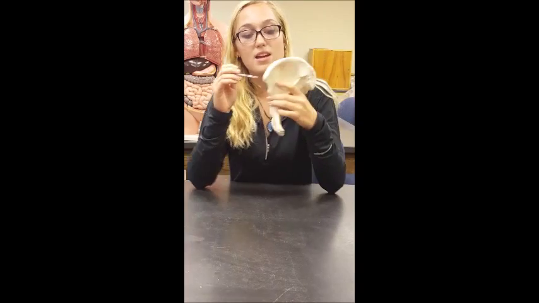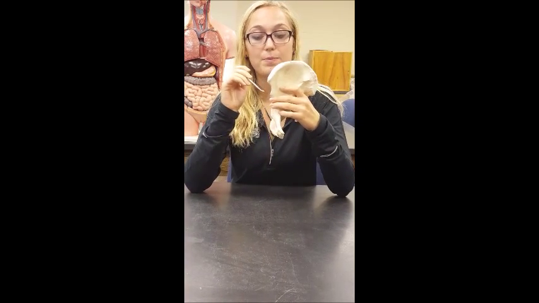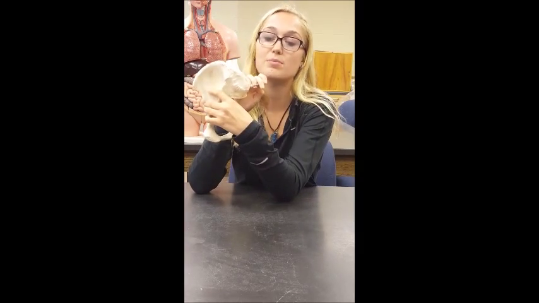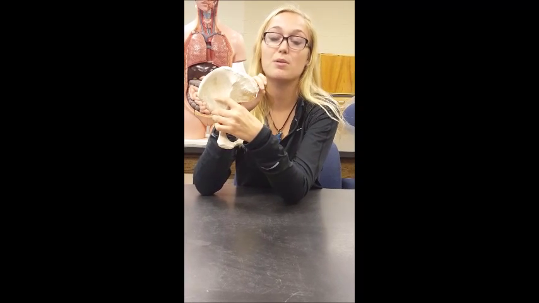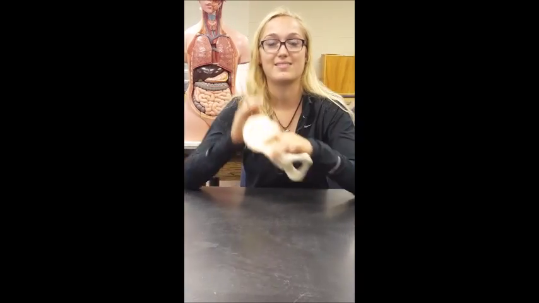have the anterior superior iliac spine, the anterior inferior iliac spine, and then the posterior superior iliac spine, and then the posterior inferior iliac spine.